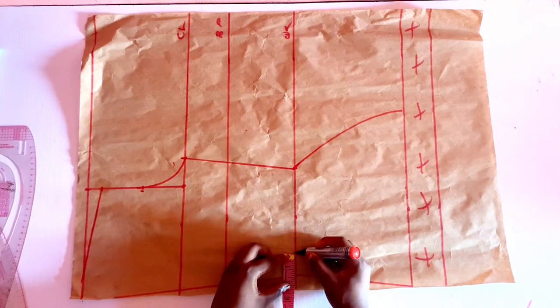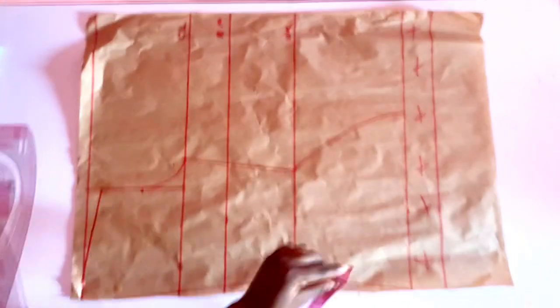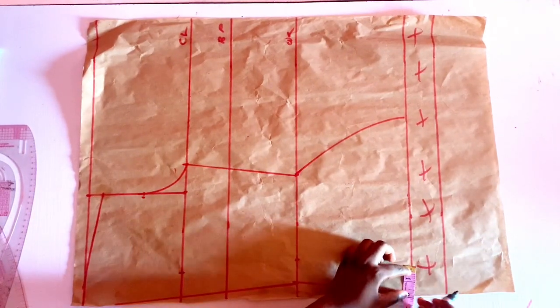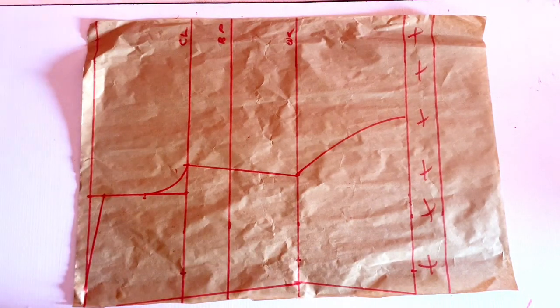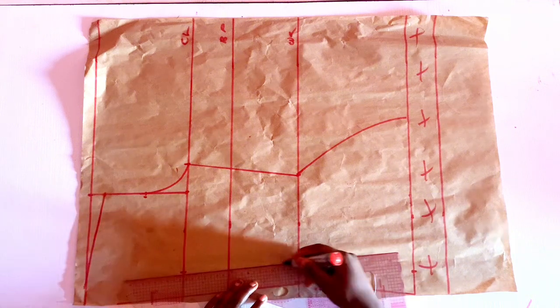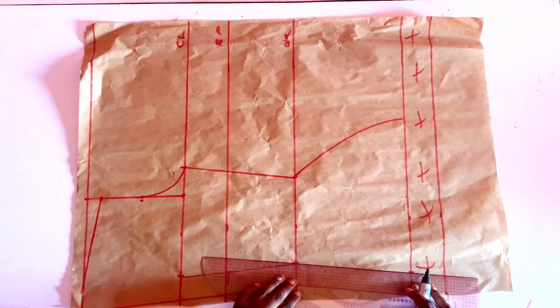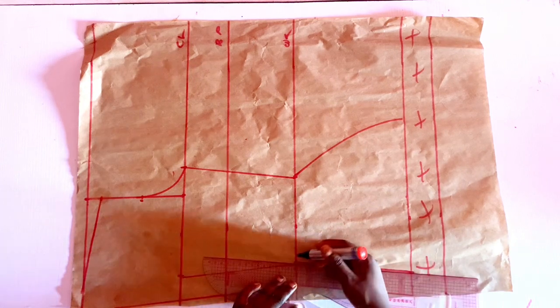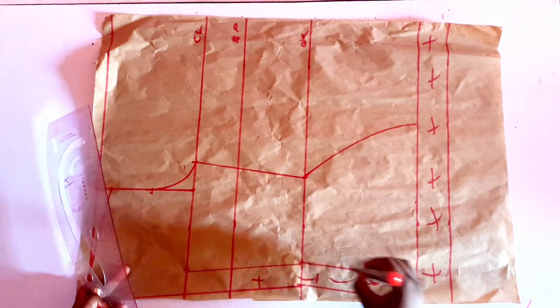So after covering that, we're going to take 1.5 inch on the waistline, the chest line, and the top length, and then we're going to connect. That's the part we're going to be taking out because we're going to be using an eyelet for the back part. So after taking the measurement of 1.5 inch, we're going to take another measurement of 1.5 inch, and that will be where the eyelet is going to be sitting.